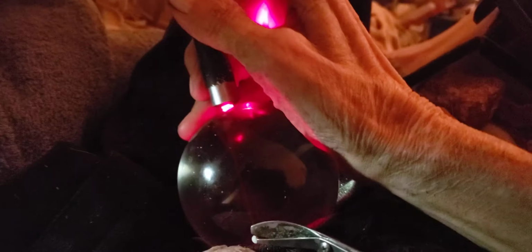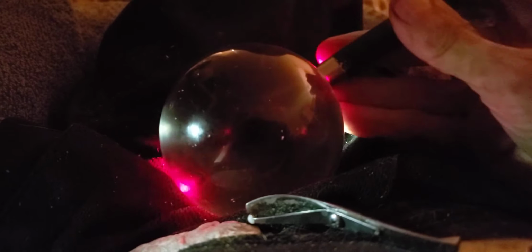What's gonna happen? The whole thing glows. It's not just passing through.